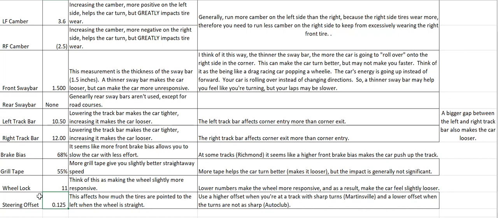So I usually run about a 0.125, but at tracks where you have to turn a lot anyway, I will put more wheel offset in it. That's what the wheel offset is doing, and really I think it makes it easier on you because you don't have to crank the wheel so much to make a sharp left-hand turn.